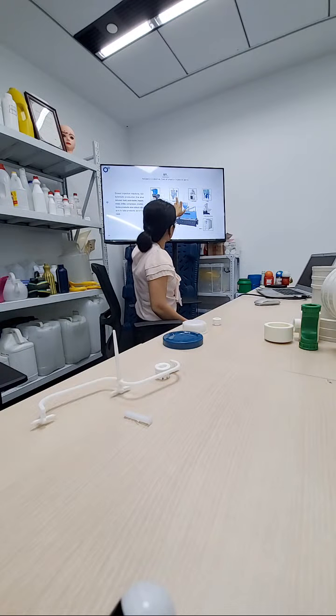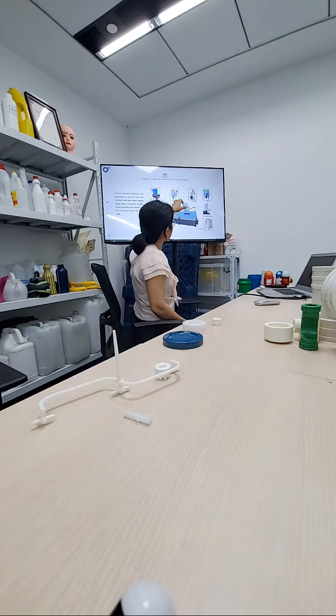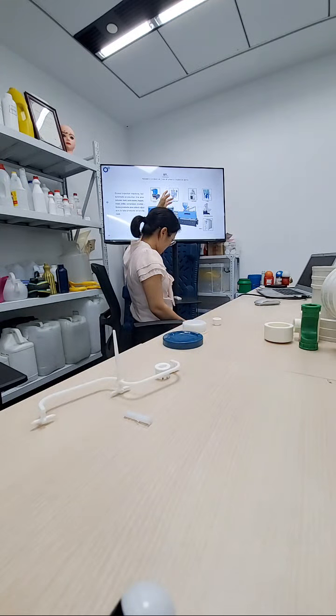This one is a hopper dryer. It is meant for the PET material because PET material easily absorbs moisture from the air. So we need to use the dryer to dry the material for producing, so that there is no air in the products.